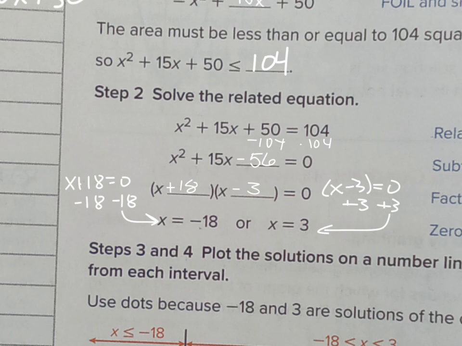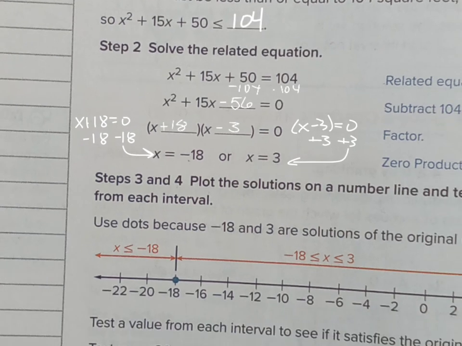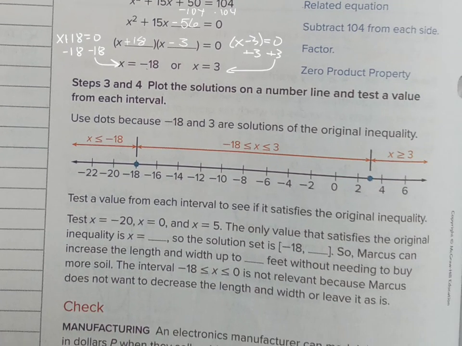So what the next part is saying is that you don't need to graph this. All we need is a number line and to test some points. It's like we took our coordinate plane and just hacked off the y's and are just looking at the x's now. If these are our solutions, then this number line is broken into 3 parts. Here's negative 18, here's 3. So we're either less than negative 18, or greater than 3, or somewhere in between.